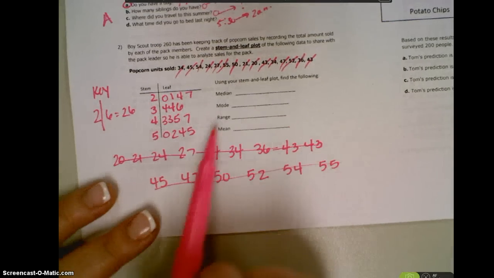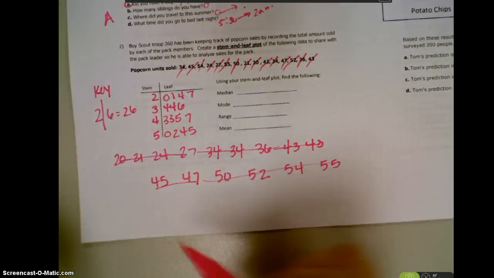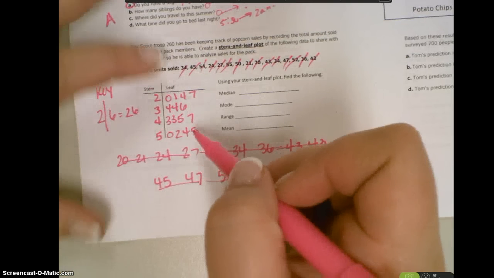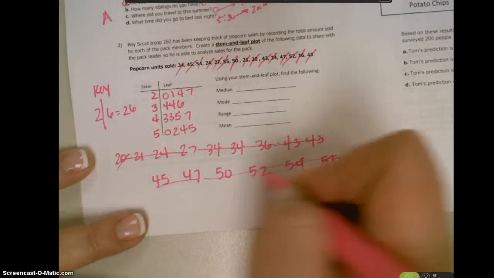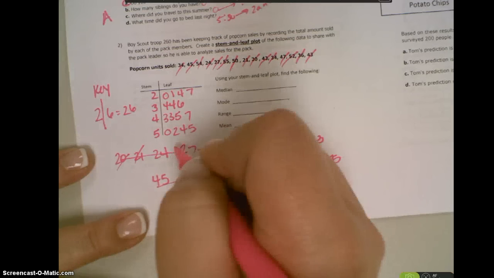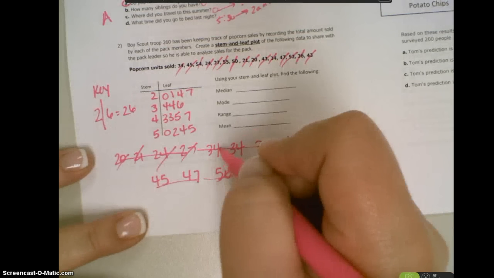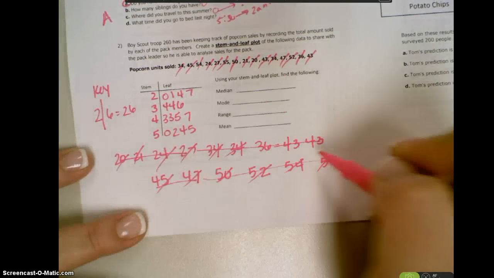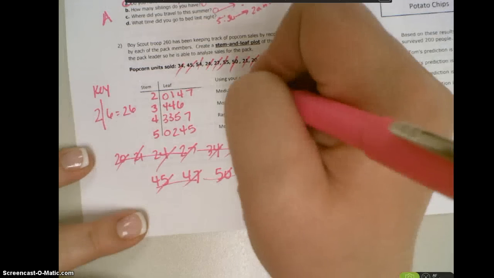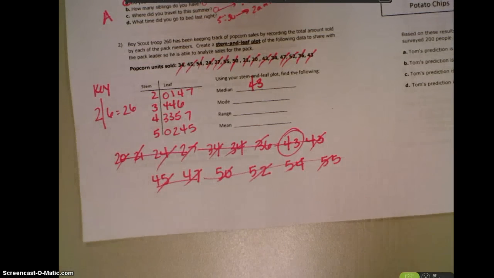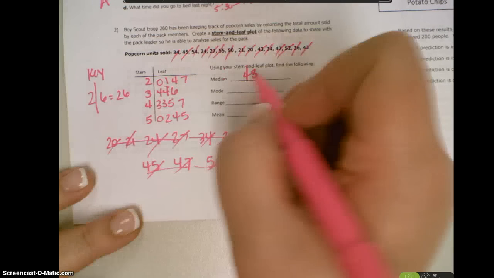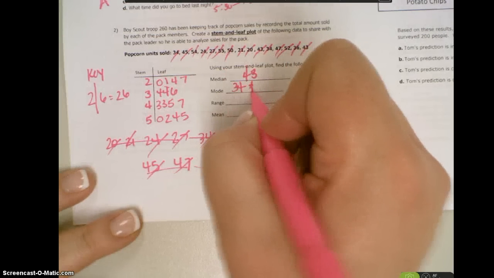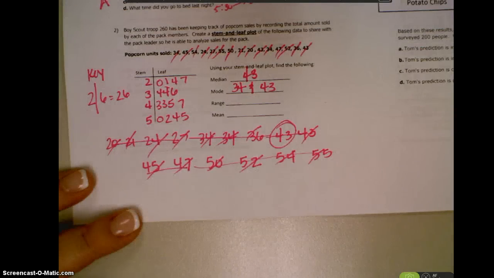Okay, so for the median, since I already have these in order from least to greatest, I'm going to go ahead and use that. But you could also just take off your lowest and highest number of each of the stem and leaf plot. So I'm crossing off a low number and a high number every single time until I get to the middle, which is 43. And again, if you had 2 numbers in the middle, you would add them together and divide by 2 to find your median. My mode, what occurs the most, it's easy to see right there. I have 2 34s and I also have 2 43s, so those are both the modes.